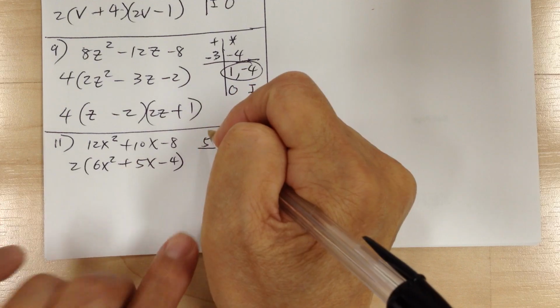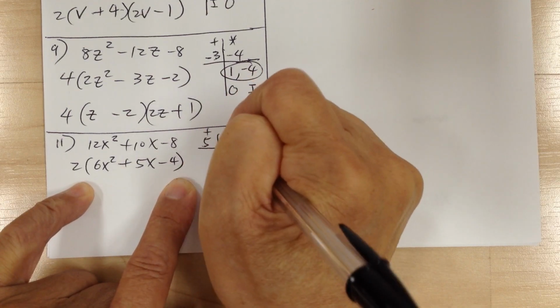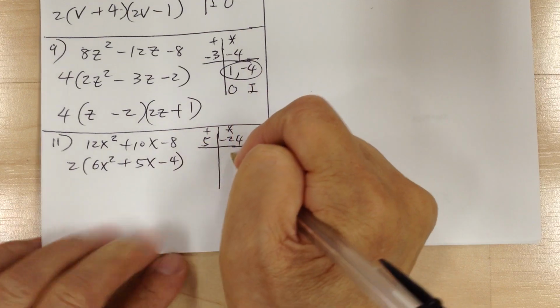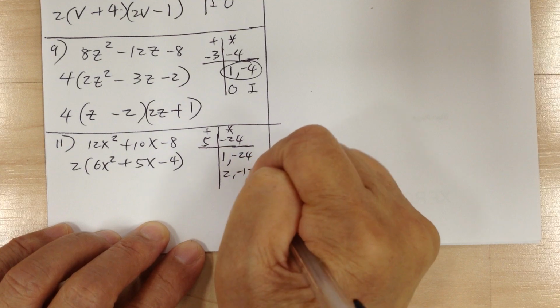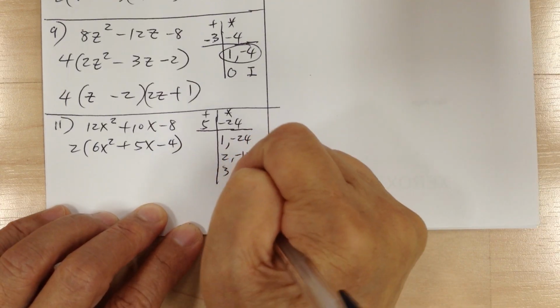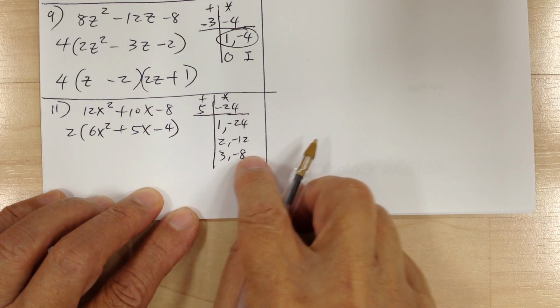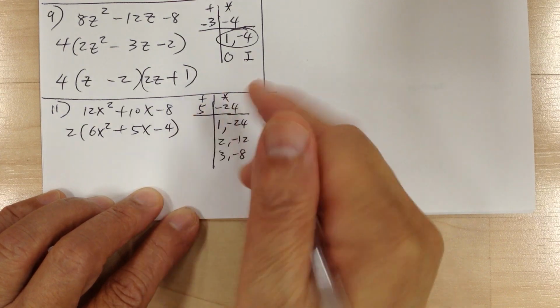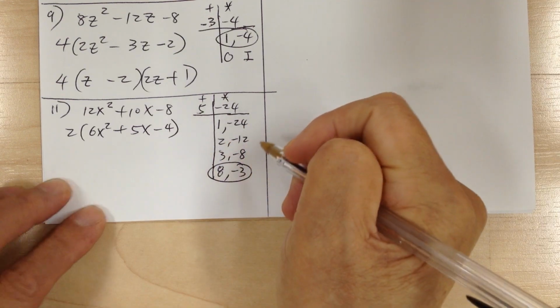So it'll be 5 and negative 24. Again, you have to add to get this number and multiply to get this number. So 1 comma negative 24, 2 comma negative 12, 3 comma negative 8. Over here that gives you negative 5, so the numbers are correct but the sign is wrong. So just switch to 8 comma negative 3. And that's it.